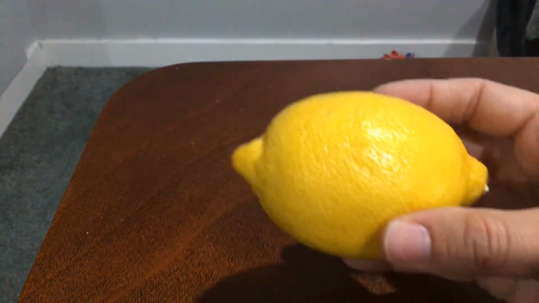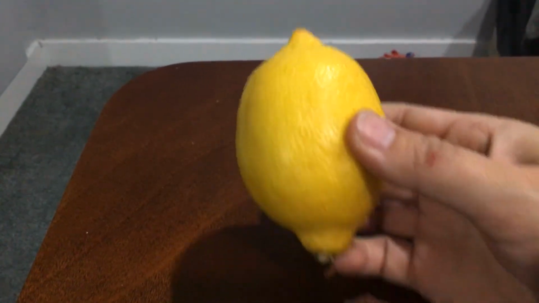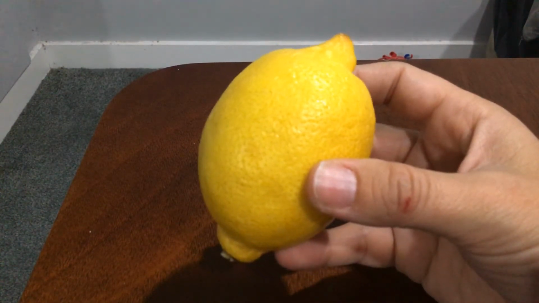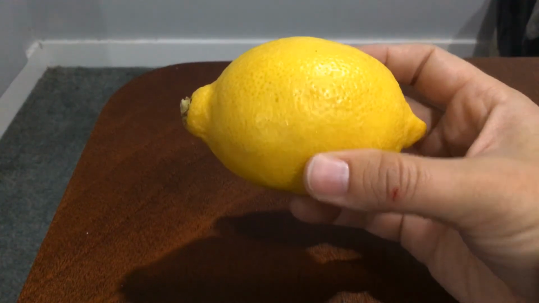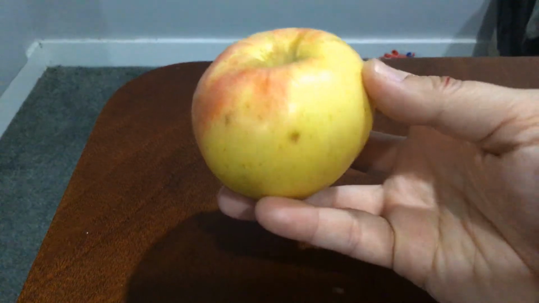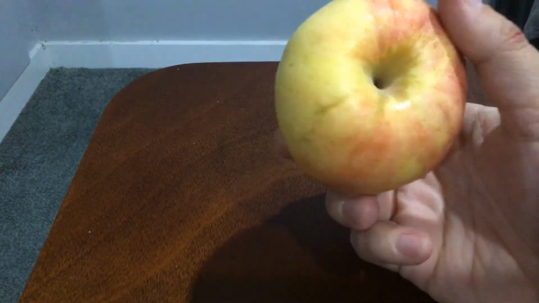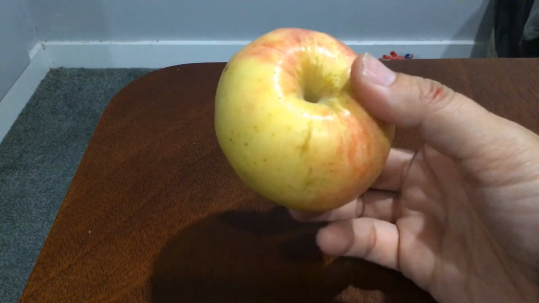The next one is a lemon. So go ahead and write that word lemon. And then next to it in that column over, you're going to write S for sink or F for float. And then we have an apple. All right. So you want to go ahead and write apple. And then do you think it's going to sink or float with an S or an F in that next column?